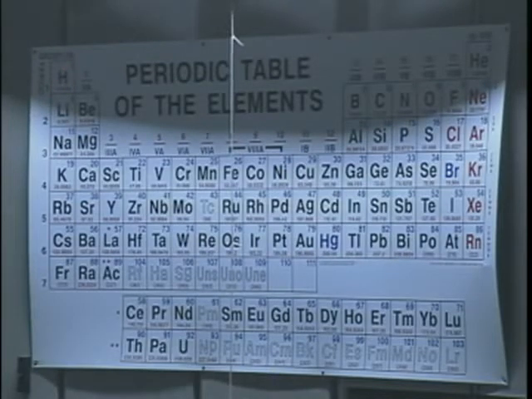So this is hydrogen. We have 1 proton and 1 electron. And the electron goes in the 1s orbital. We talk about ground states. And so we have 1 electron there. It's in 1s1.